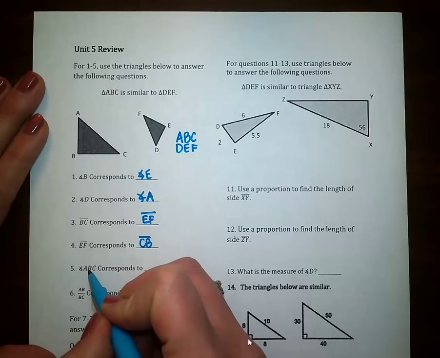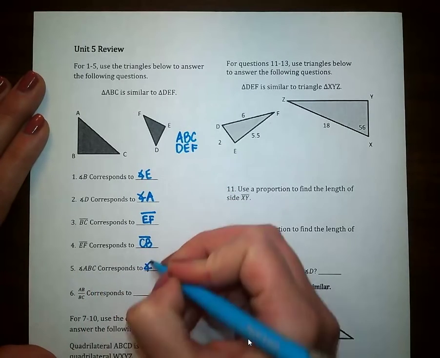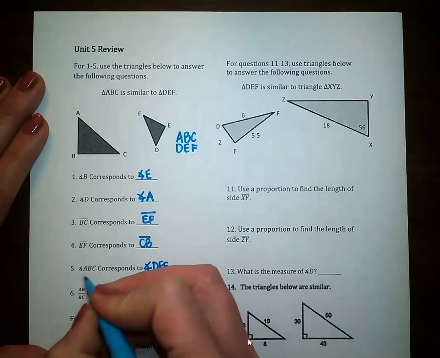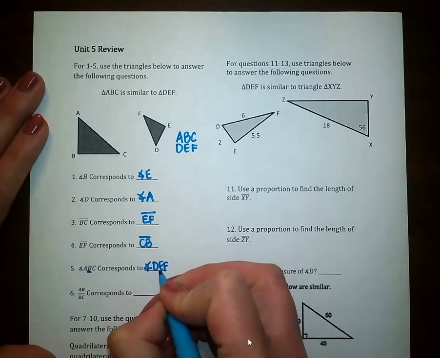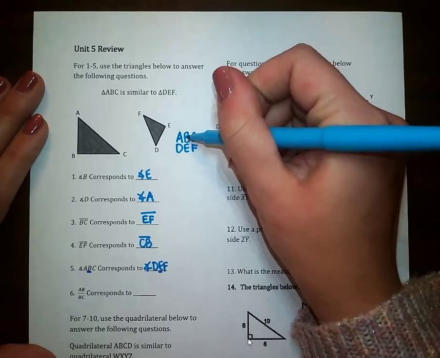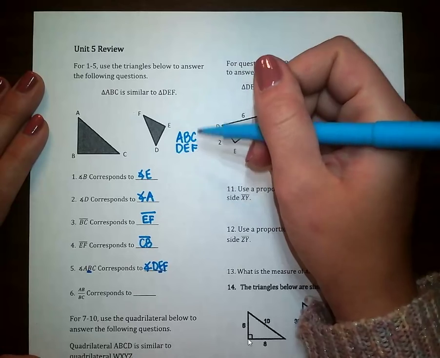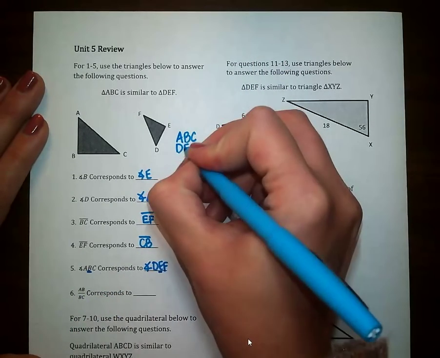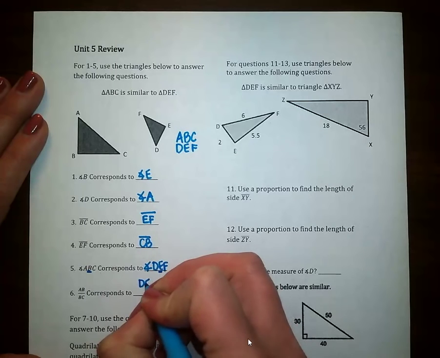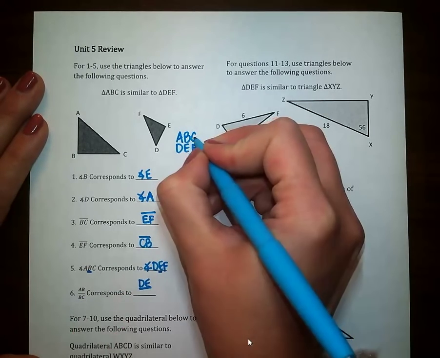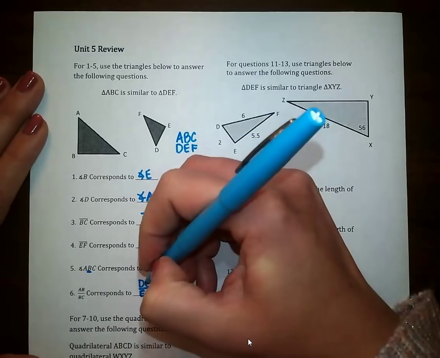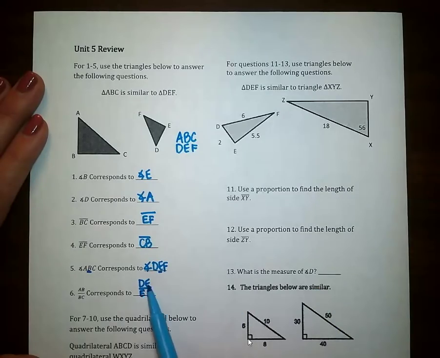Angle ABC corresponds to angle DEF. And remember, we talked during class, the main important thing is the middle letter has to correspond. So B has to correspond to E for sure. This says AB over BC. So AB corresponds with DE, so that would be your numerator. BC corresponds with EF, so that would be your denominator. And the same way, those could be switched. It could say ED and FE for sure.